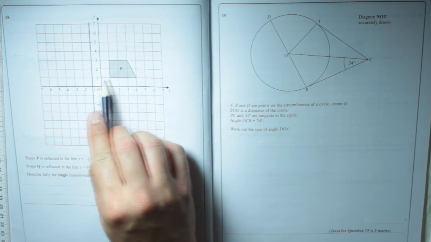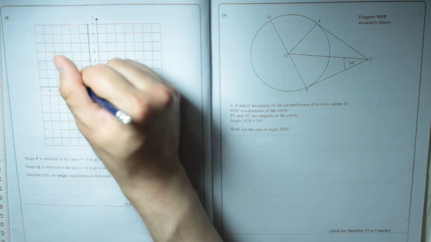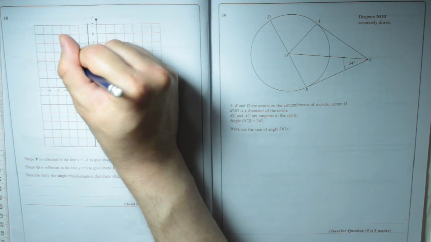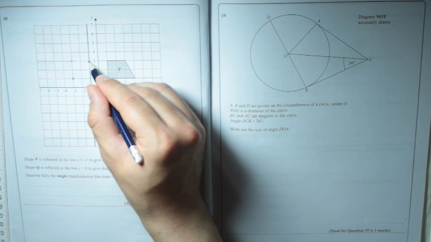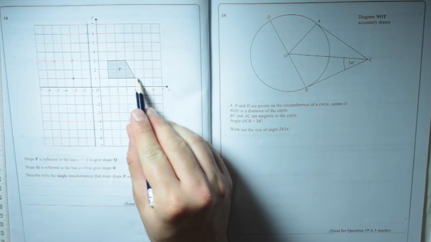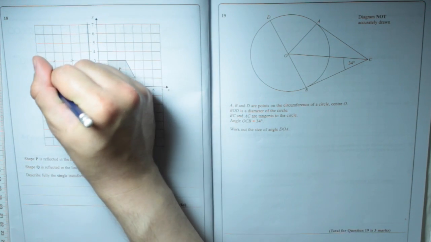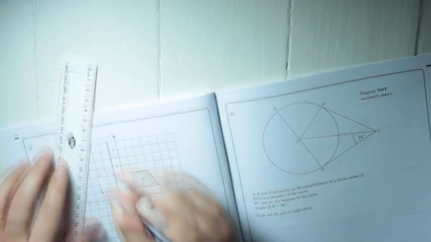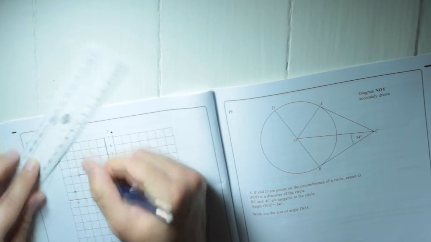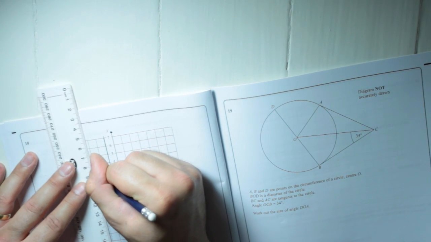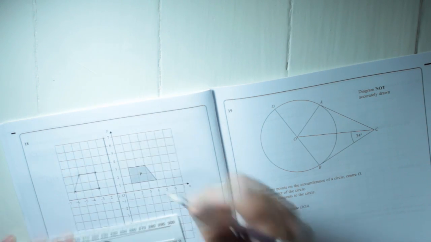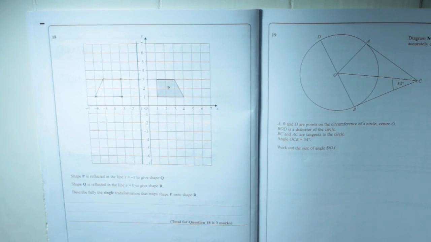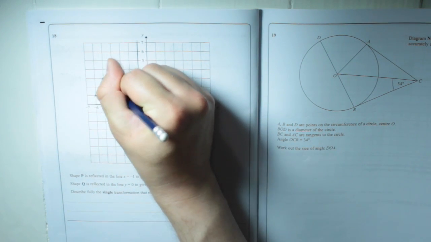So it's going to reflect in there, which means P is going to, this corner here is 2 away, so it's going to be 2 away. That corner there, 2 away, so 2 away. That one is 4 away. And that one there, well, it's going to be 3 long, so it's going to go backwards 3 here. And that is shape Q.